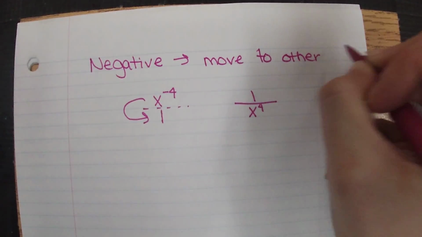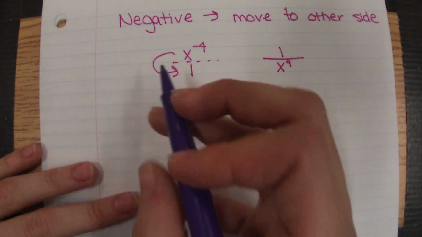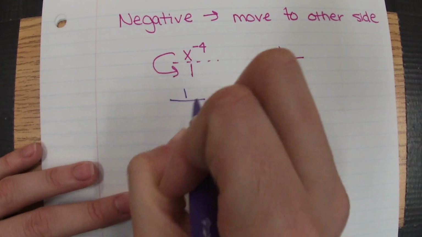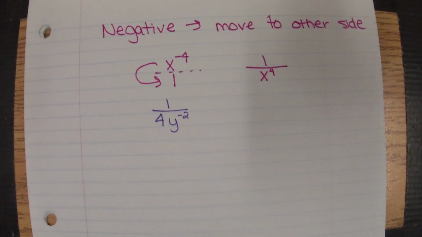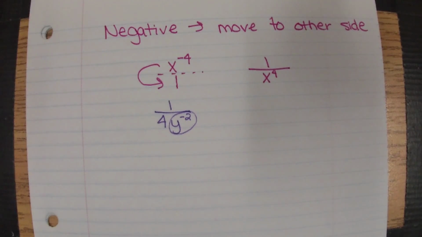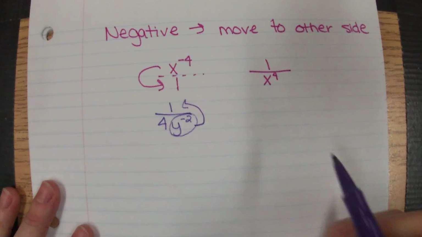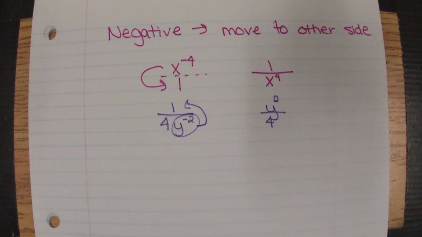Now, it doesn't mean that we're always moving to the bottom. If something is in the bottom, we might also be moving it to the top. So if I have something like 1 over 4y to the negative 2. Okay, this y has an exponent of negative 2. Now we have to be really careful because we can only move what's receiving the negative exponent. Okay, so that y has the negative exponent, not the 4. So the 4 is staying put, and that y is coming up to the top. So we'll get y squared over 4.